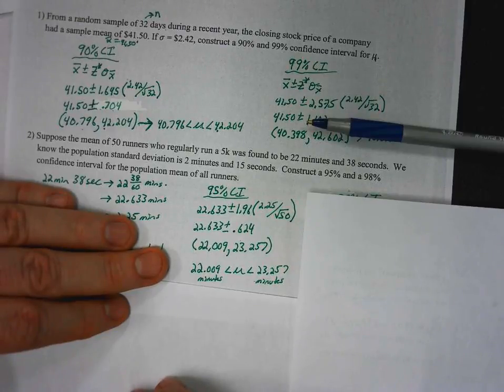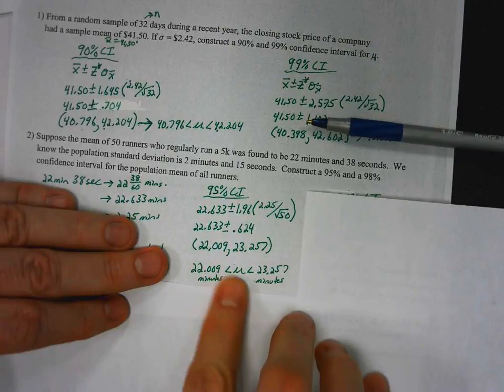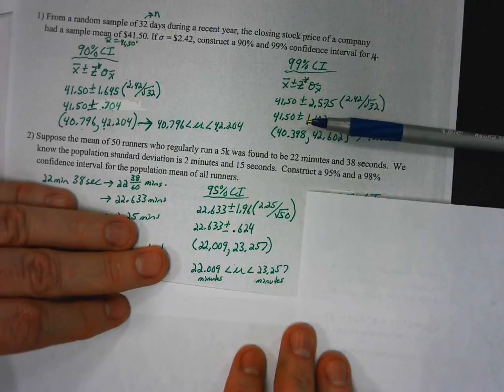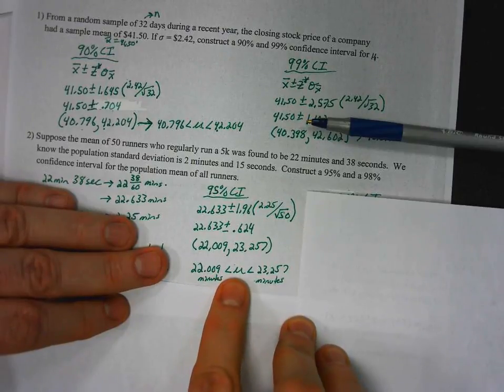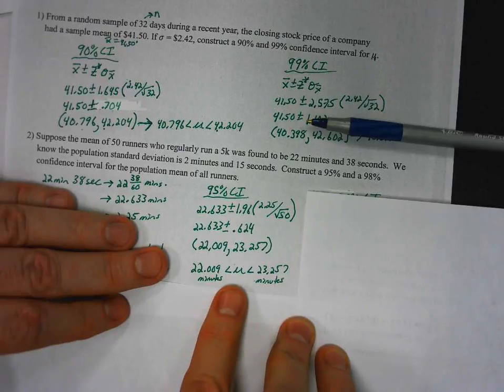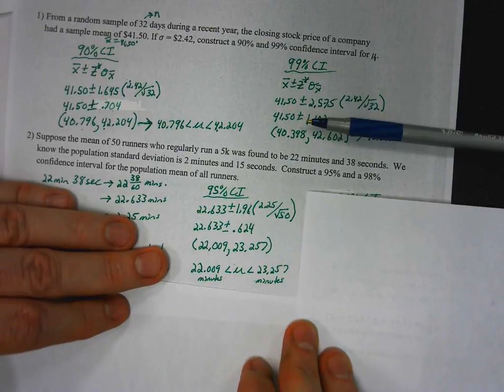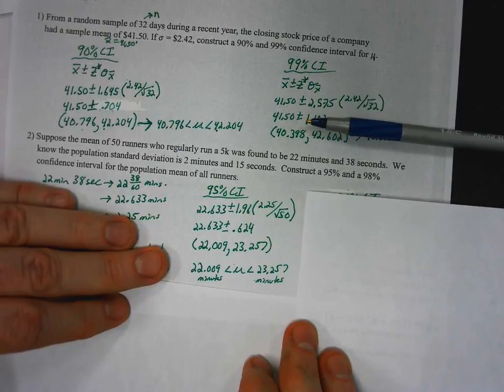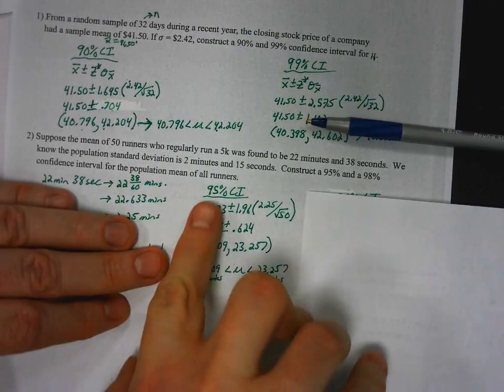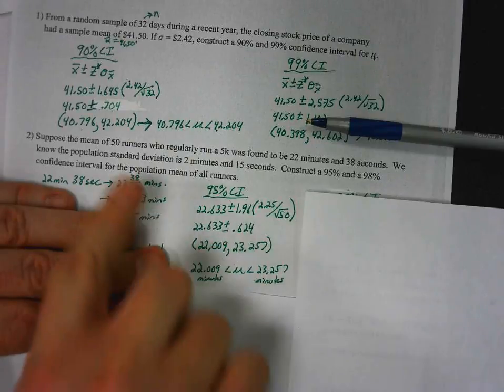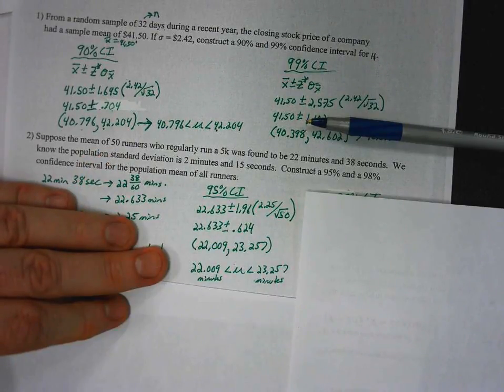And again, another way to interpret this: if we were to take 100 samples of size 50, find the sample mean, and then construct the confidence interval, we would expect 95 of those 100 intervals to contain the true value of mu. So we'd expect about 5 of them to not actually contain the value of mu. Now again, we don't know what mu is, but that's the theory behind this. We expect 95% of the intervals that we construct, when we take a sample of 50, we expect 95 out of those 100 to contain the true value of mu, the population mean.